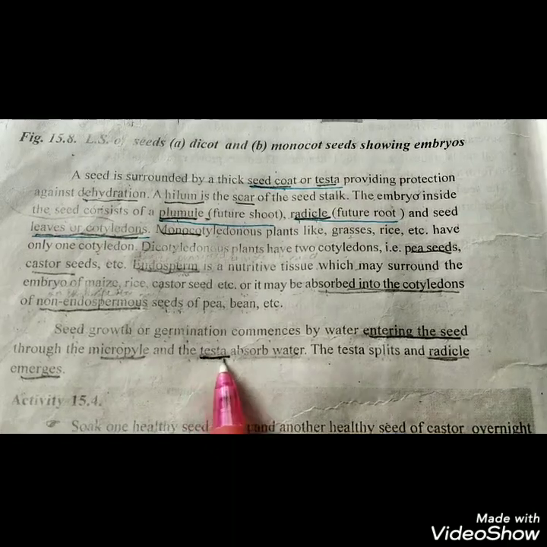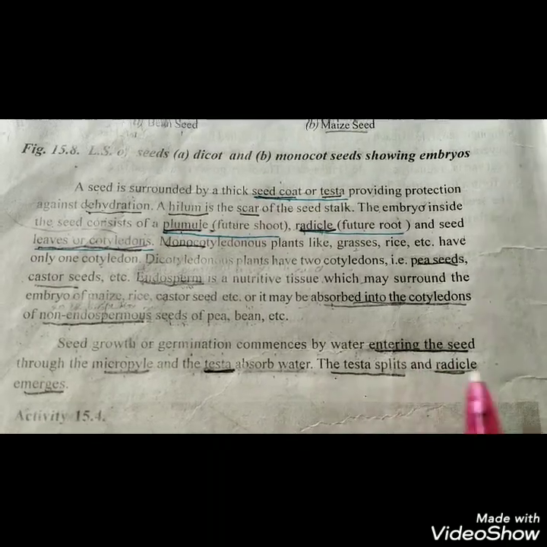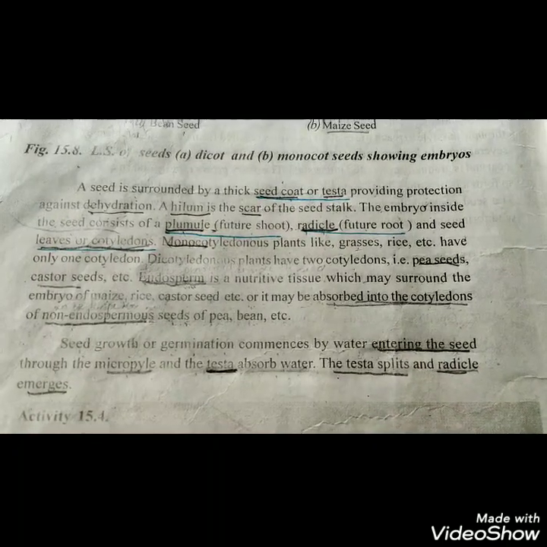Testa means the structure which surrounds the seed. Once the water is absorbed, the testa will split and the radicle, the future root, emerges. Once the testa splits, the root system will start forming.